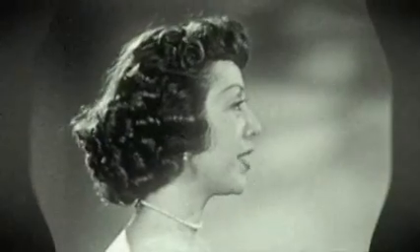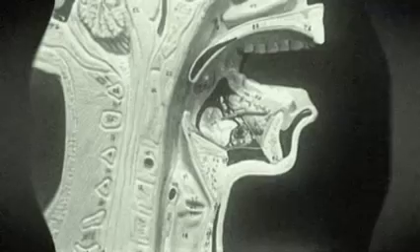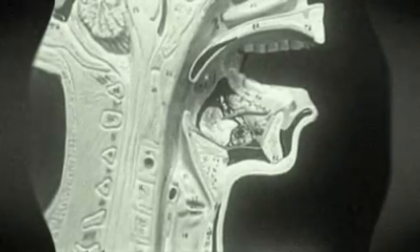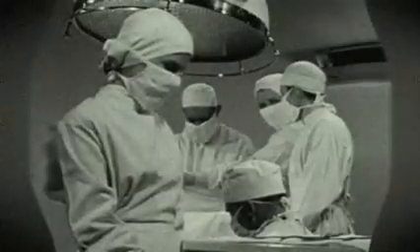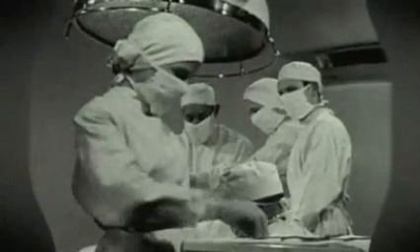Humans create modulated vibrations in the air using an organ known as a vocal cord. These vibrations make communication possible between humans in the form of intelligent speech. Advances in the medical sciences have virtually eliminated disease and enhanced the quality of human life.